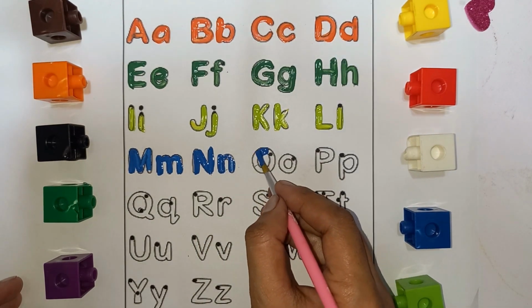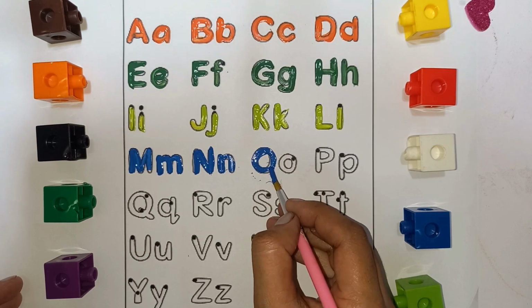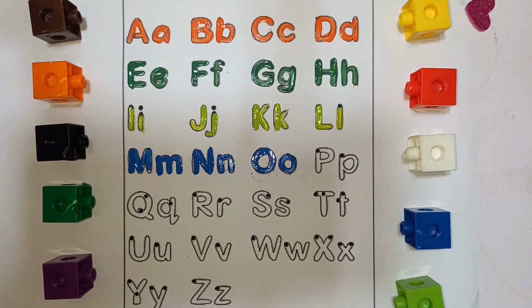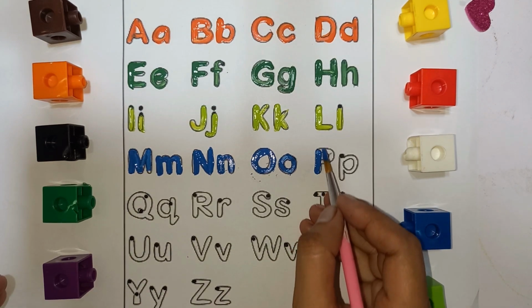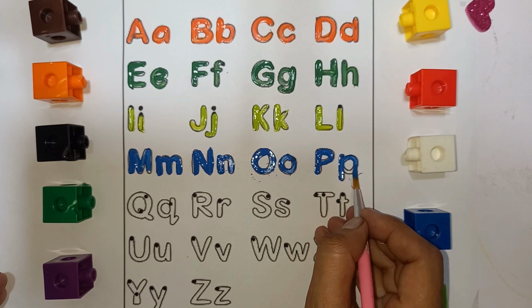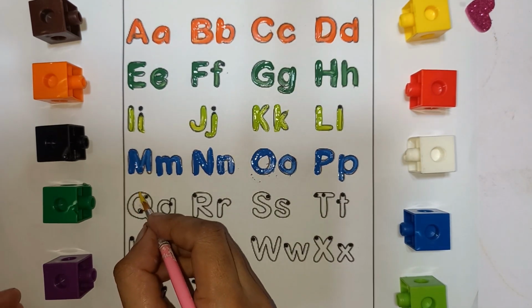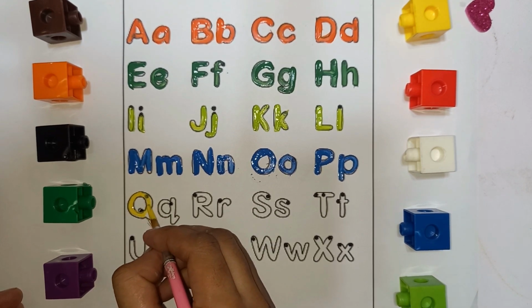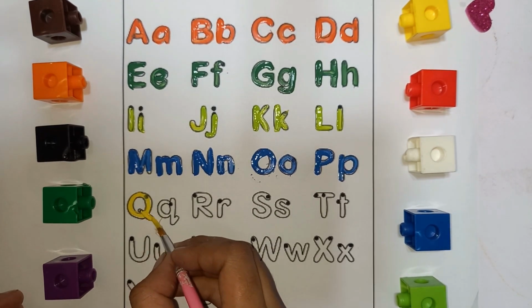O. O is for orange. O is for Orange. P. P is for parrot. P is for Parrot. Q. Q is for queen. Q is for Queen.